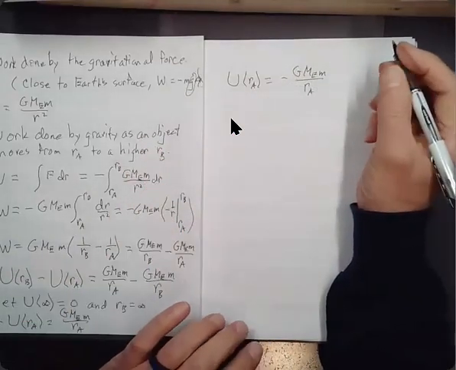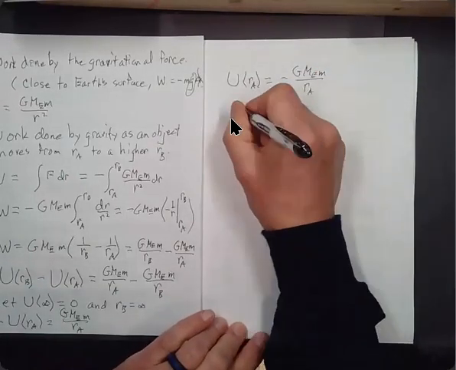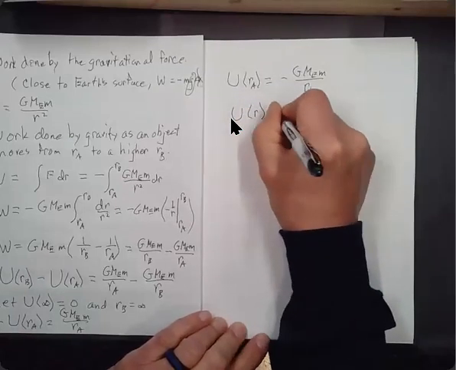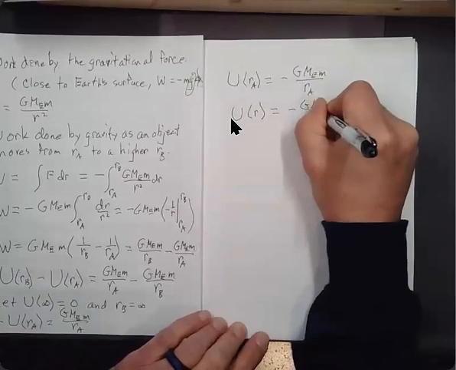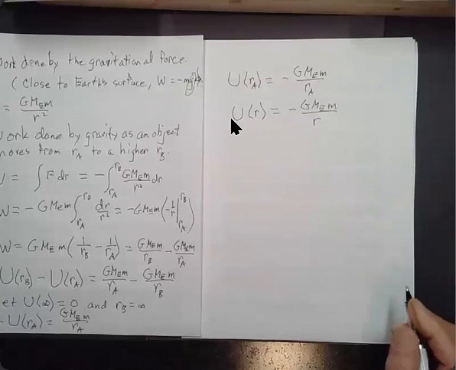It could have been anything. So let's just replace it with R. And here's gravitational potential energy now. U of R is minus G M sub E m over R.